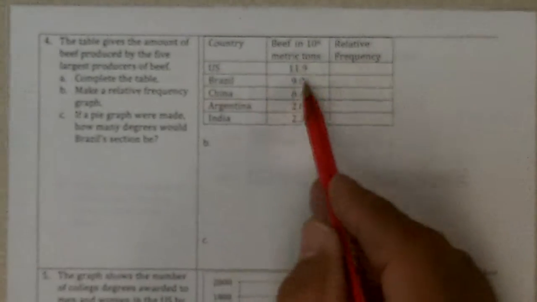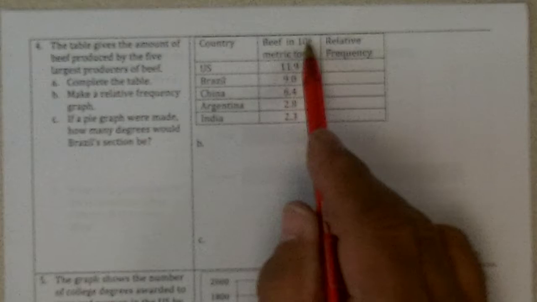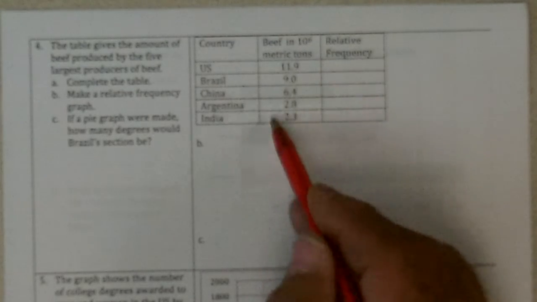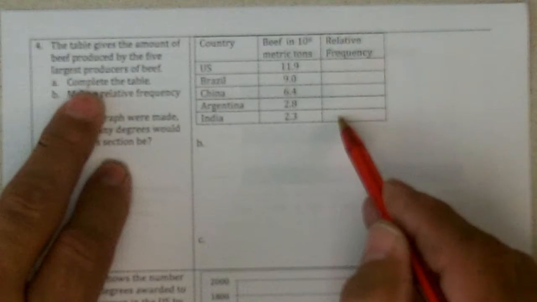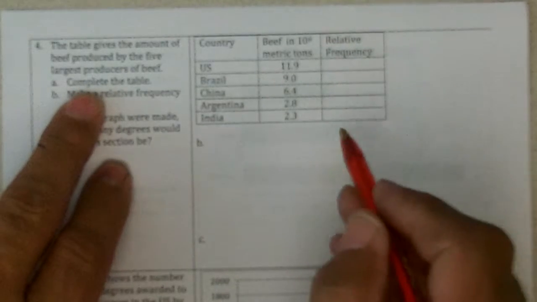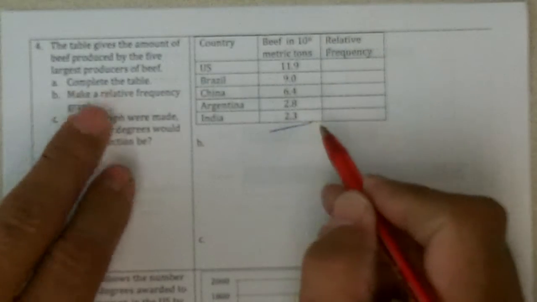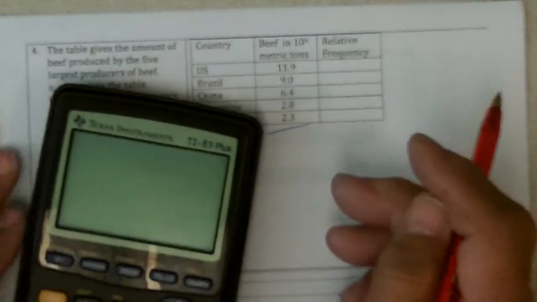All right, page 2 of the sample test. The table gives you the total metric tons in millions of metric tons for these 5 countries. And it says complete the table. That would be the relative frequency. To do that, you need to know the total of all of these.